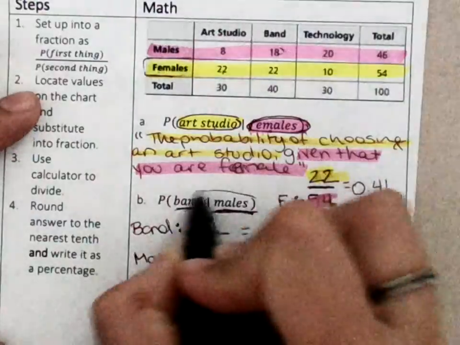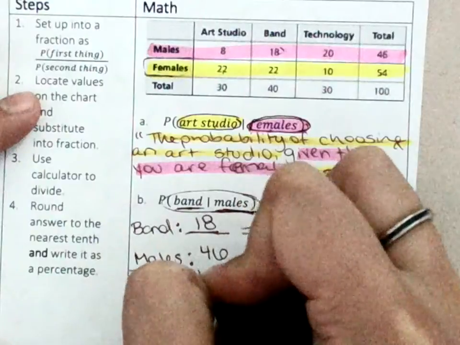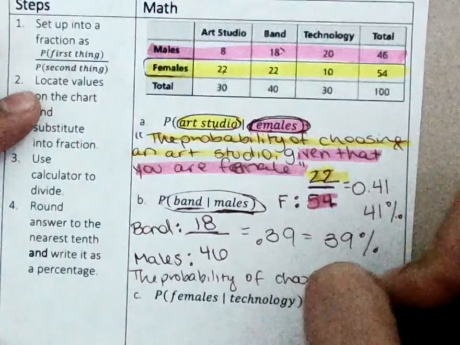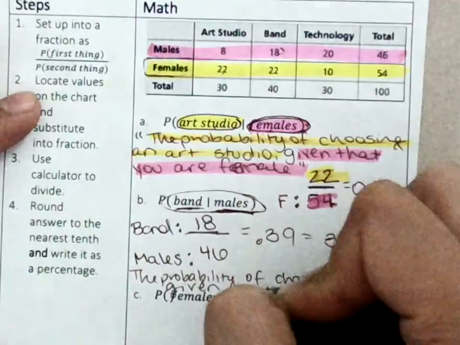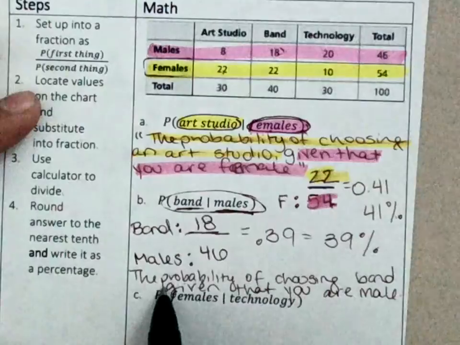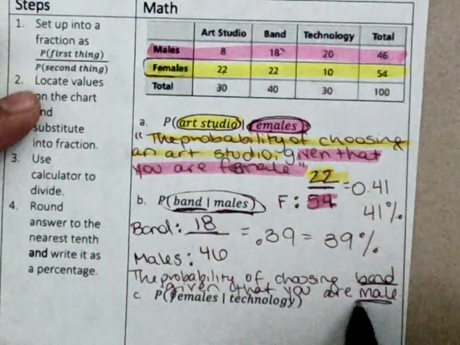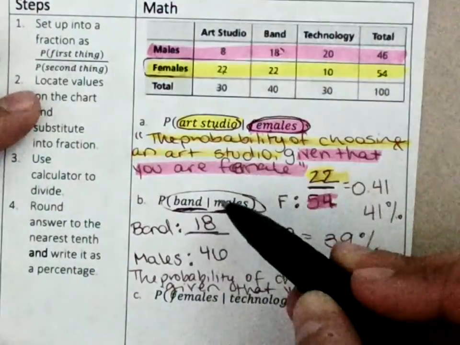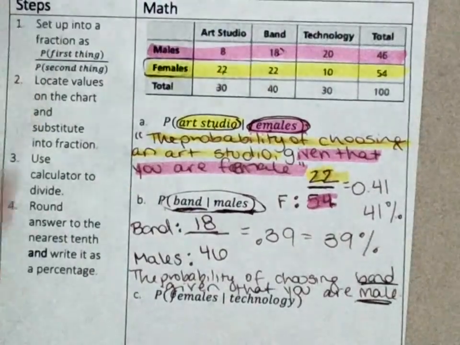So again, if we were to write this as a sentence, it would be the probability of choosing band, given that you're male. Notice how band comes first in both. Notice that male comes second in both. So it's super straightforward. It's the same exact sequence. Band comes first, males come second when we write this as a sentence.